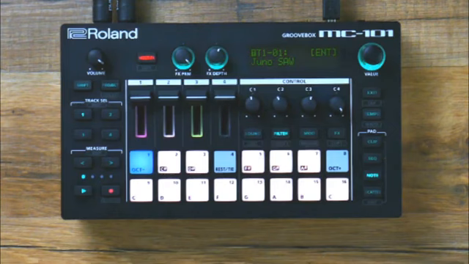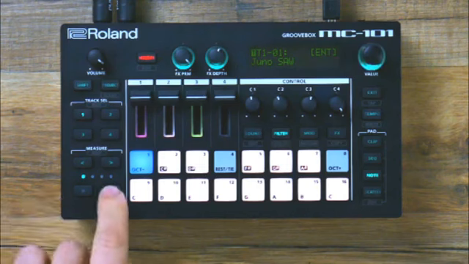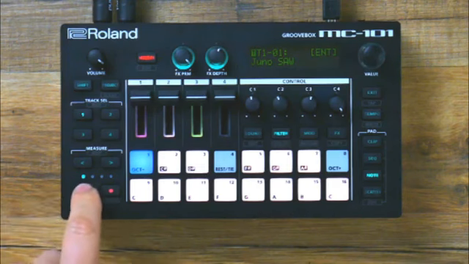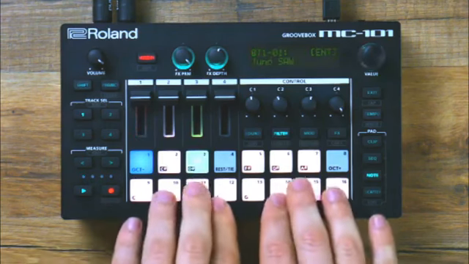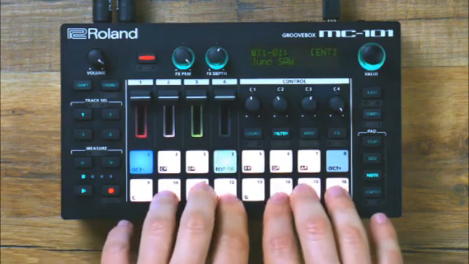The MC101 lets you sequence polyphonically using melodic instruments. So if I want to sequence chords, it's really easy to record them and also edit each note individually. So I'm going to play the sequence here. Hit record, and then play some chords into the sequence.